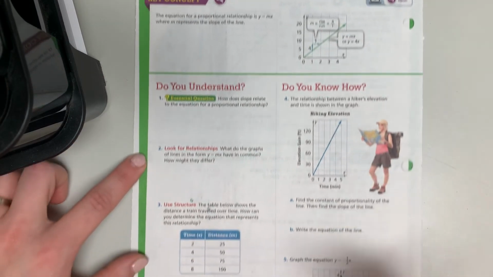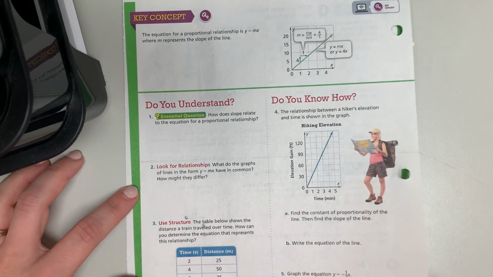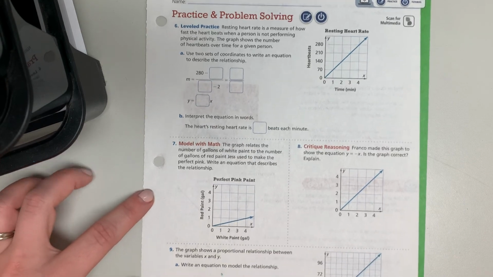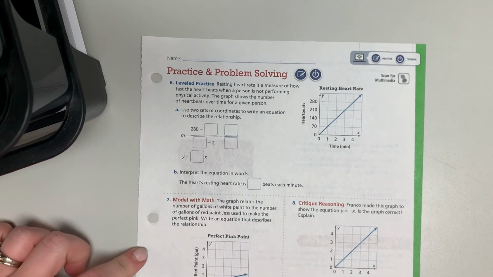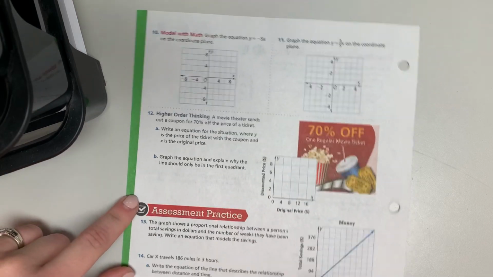Now, go ahead and try the do you understand and do you know how, and check your work with mine. Once you're finished with that, you can look at your practice and problem solving, front and back, and check your work with mine.